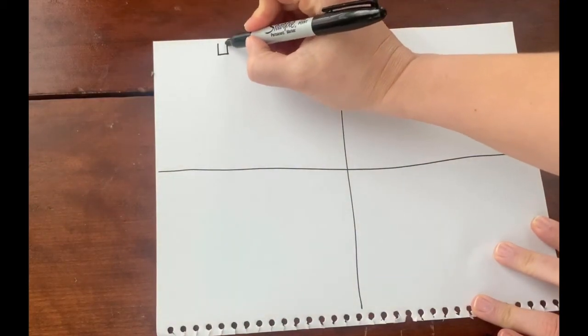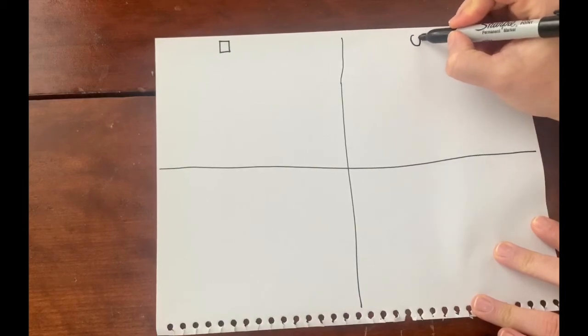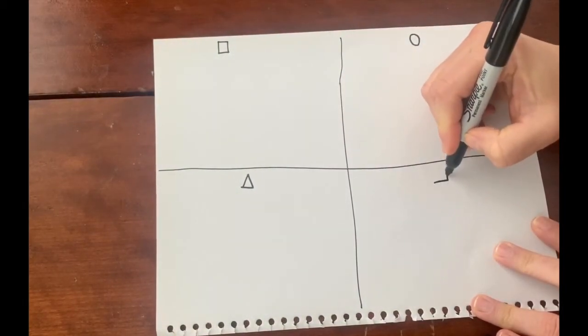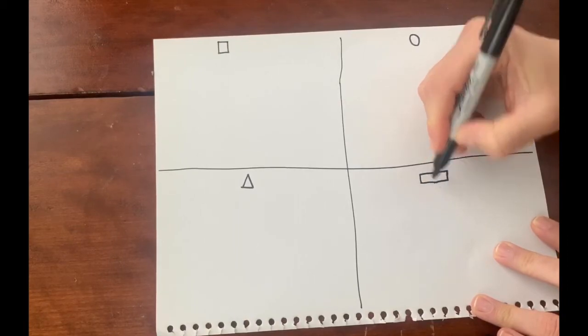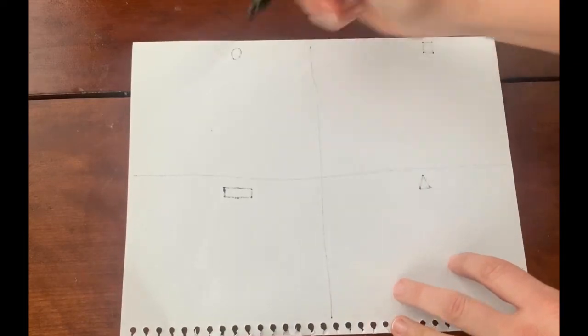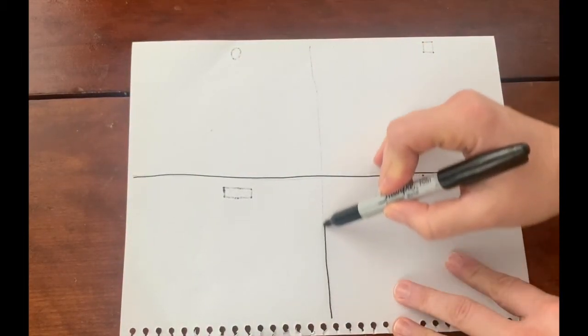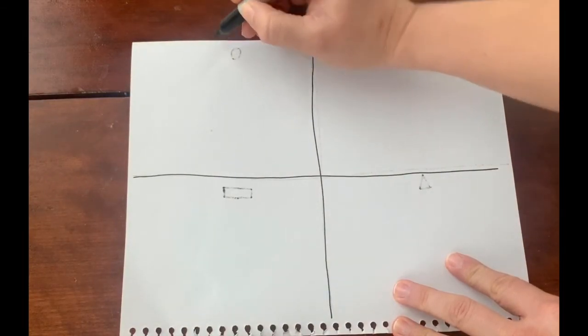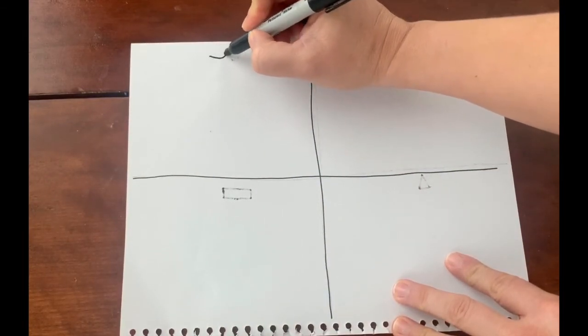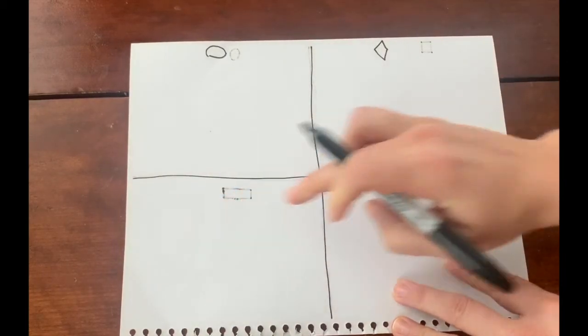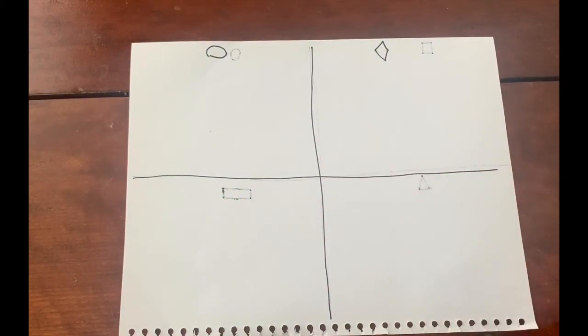One can be for squares, one can be for circles, one can be for triangles, one can be for rectangles, and then flip it over and you can do the same thing on the back. You can do 4 more sections like we did, and you can do an oval, and you can do a diamond, and then you can leave these 2 bottom parts for the other shapes that you might find when you're on your walk today.